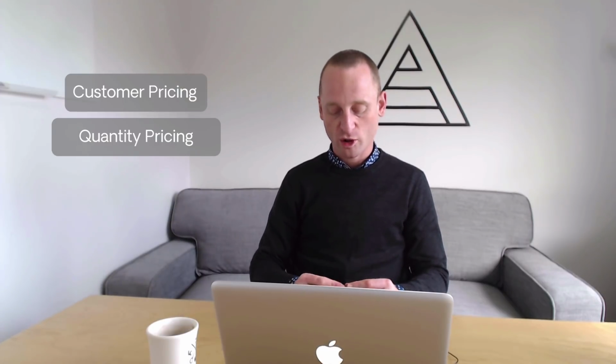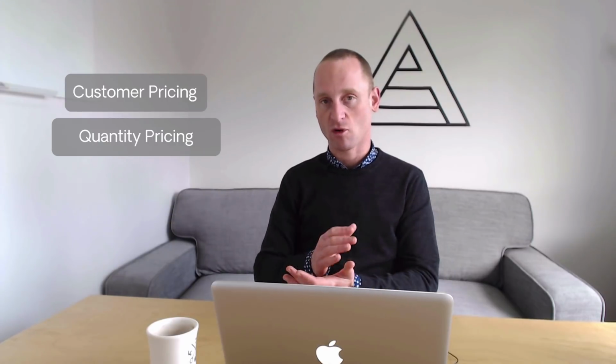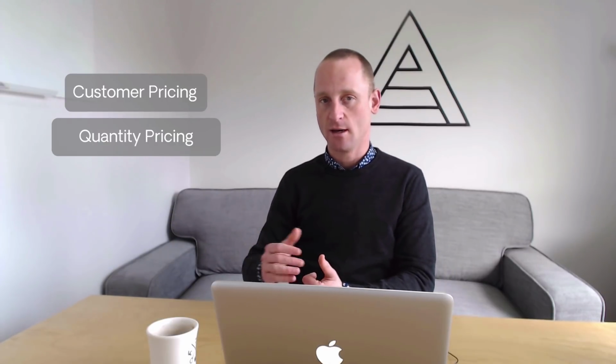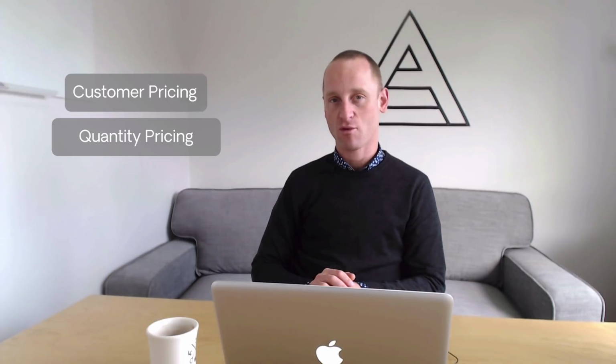If it doesn't find it, it's going to move to the next layer of the hierarchy, which is quantity-based price breaks. It's going to look at that product and say, has the customer in this particular order met the minimum requirement to receive a quantity-based discount? And if the answer is no, it'll default to the standard price, but if the answer is yes, it'll display the quantity-based price for that product.